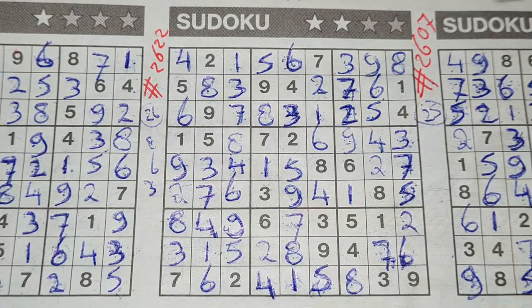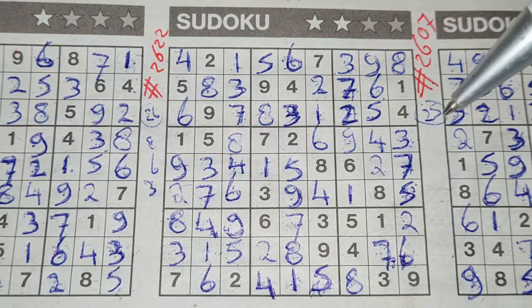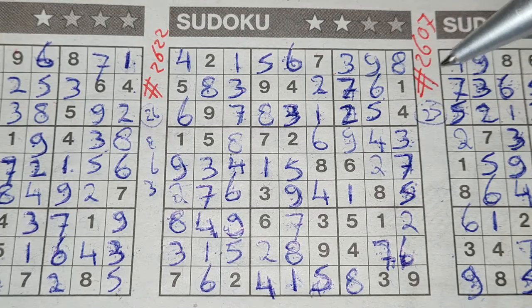Finished in 15 minutes. 1 minute more than the previous Sudoku, and I like this one.